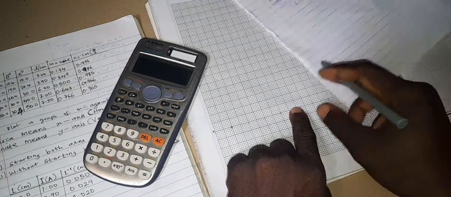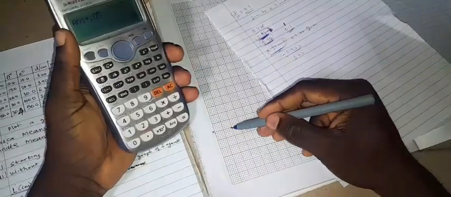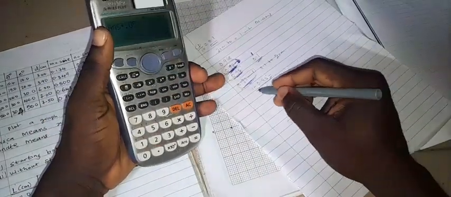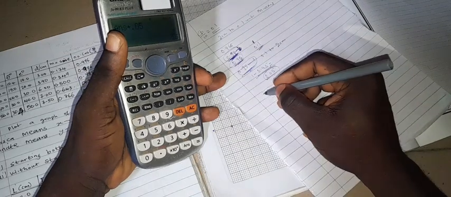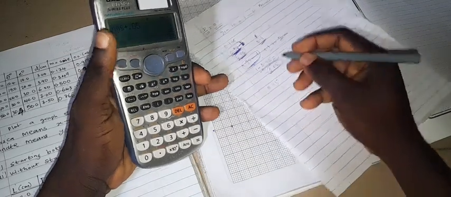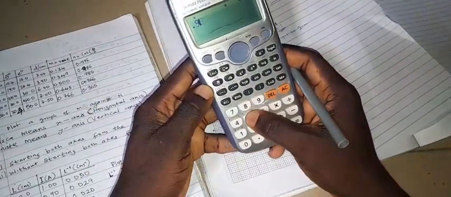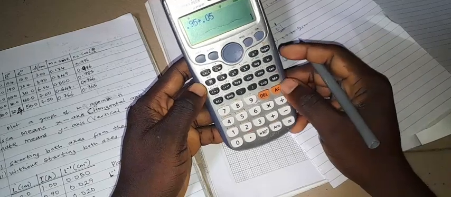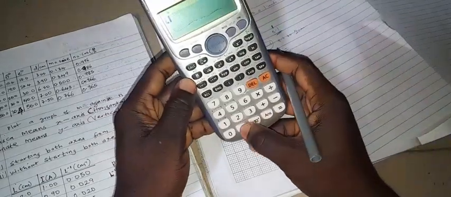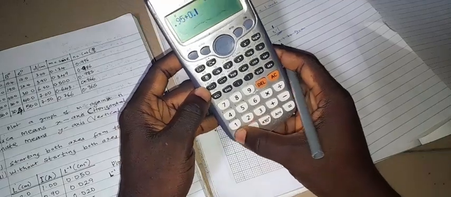Remember that it's 0.95 already, so it's not going to be 0.05. So what you now start to add it to the base. So this is 0.05. So our base was 0.95. So I'm going to add 0.05. You need to take note of that. 0.95 plus 0.05.